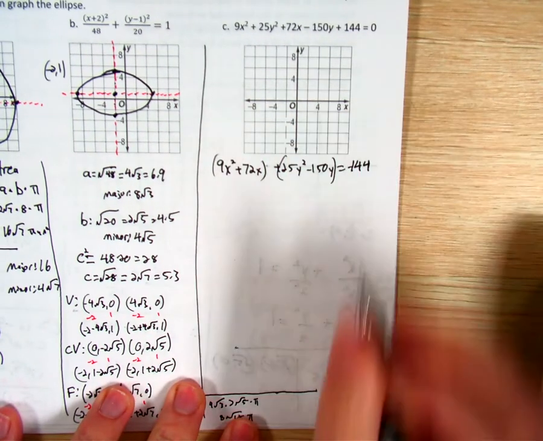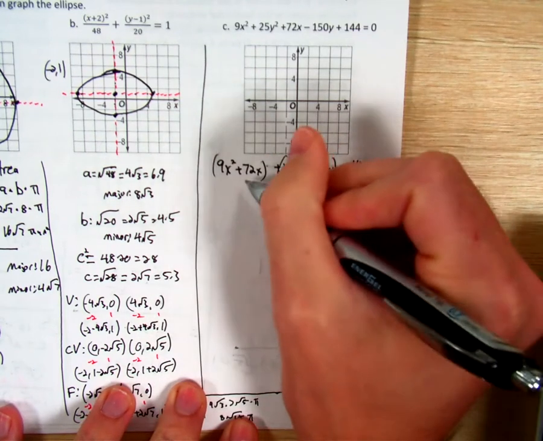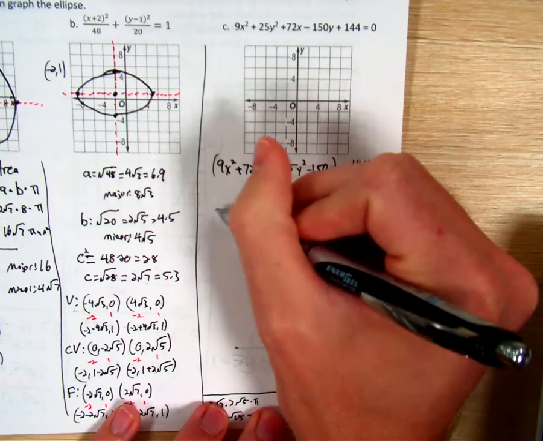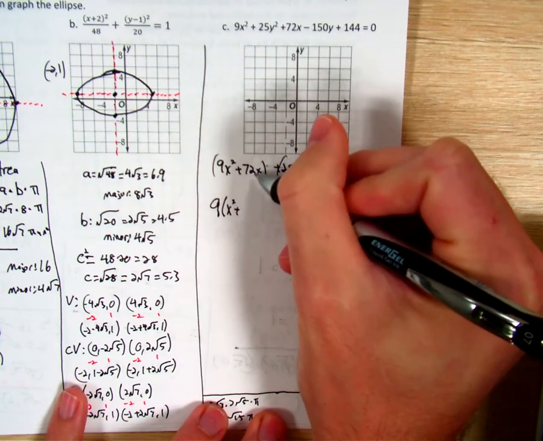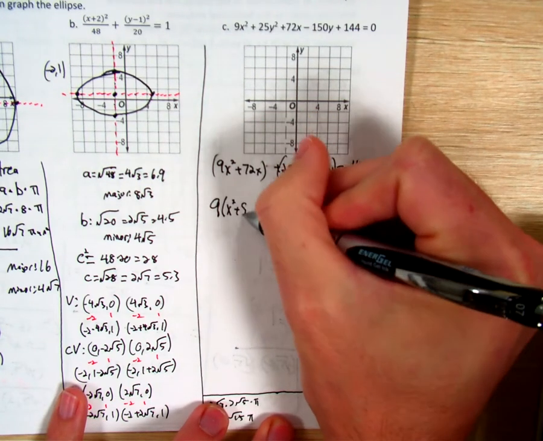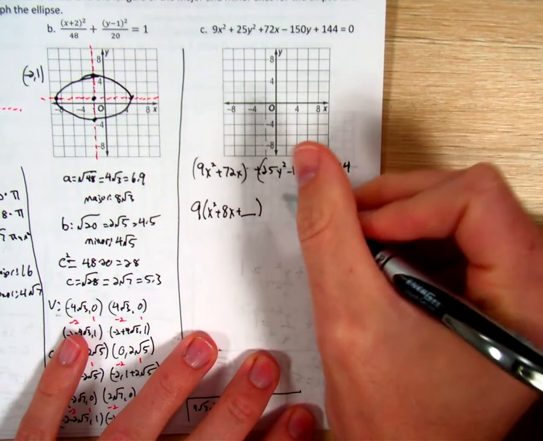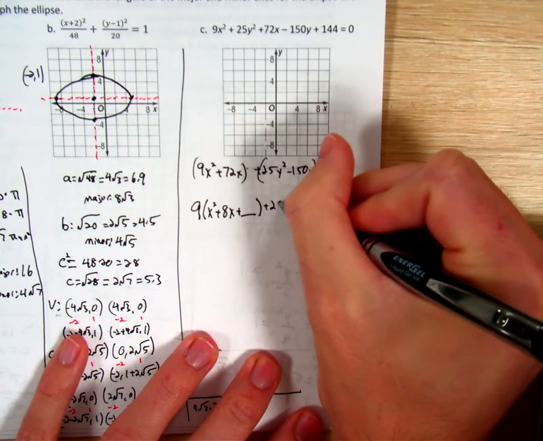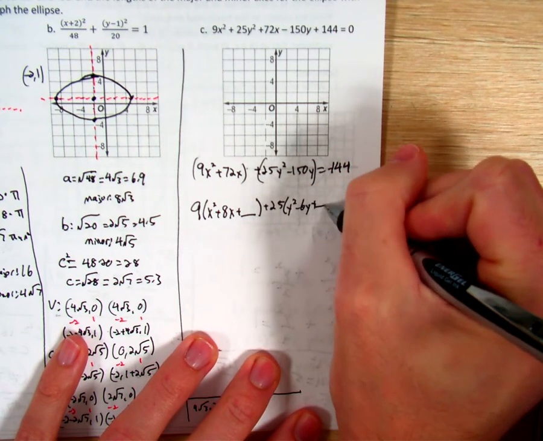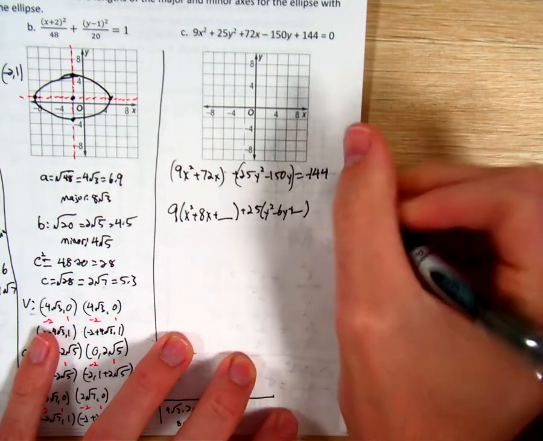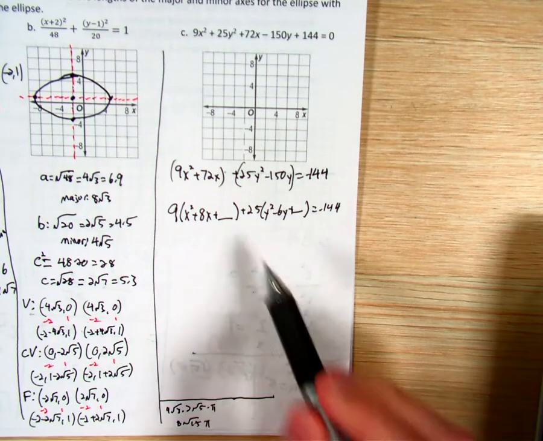Alright, we're going to pull that 9 out. Don't want anything on our squared term. We're going to pull that 9 out in front. X squared plus, okay, 72 divided by 9 is going to leave you with 8x plus blank. Okay, on the y's, we're going to pull that 25 out. Minus 6y plus blank. And we still have that negative 144. Okay? So what goes in the blank?